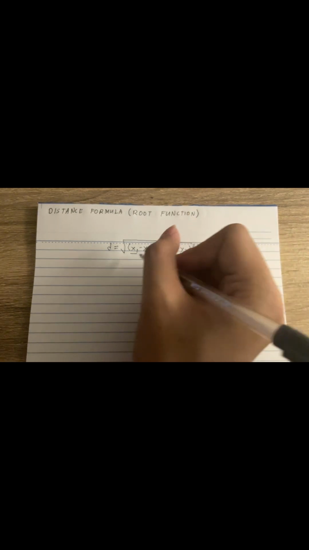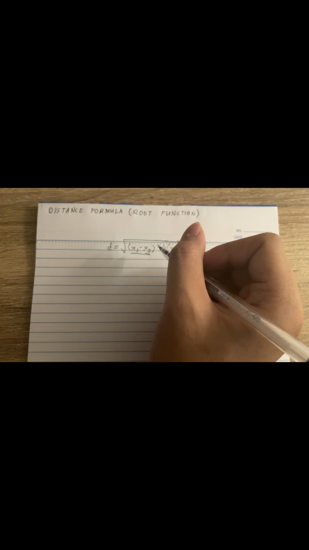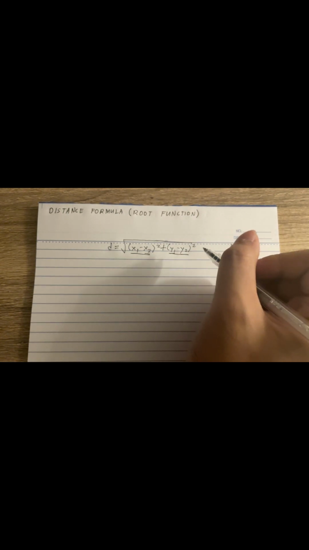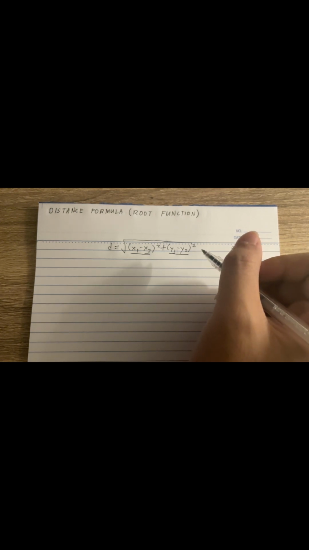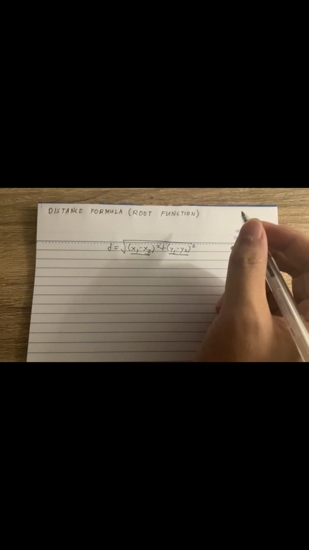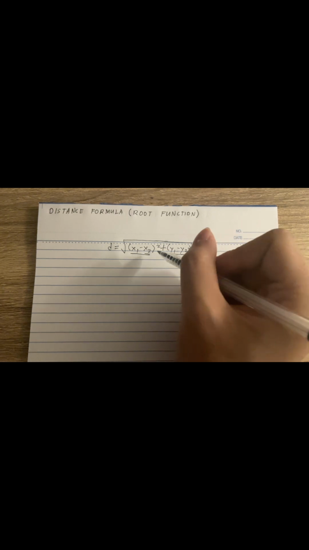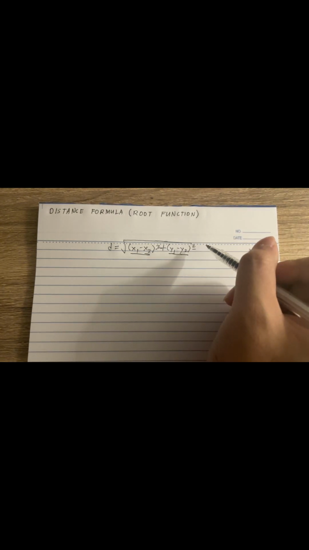The expressions x sub 1 minus x sub 2 and y sub 1 minus y sub 2 calculate the horizontal and vertical differences between the two points. These differences are squared to ensure they are positive and to align with the Pythagorean theorem.